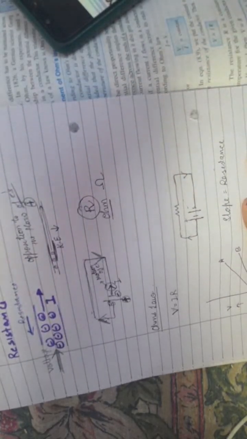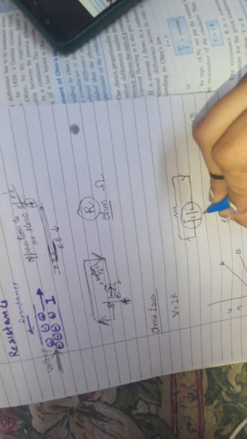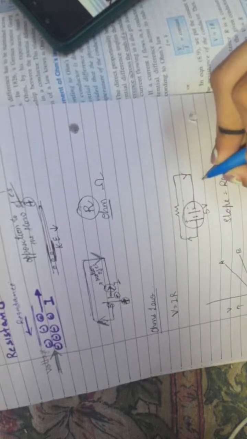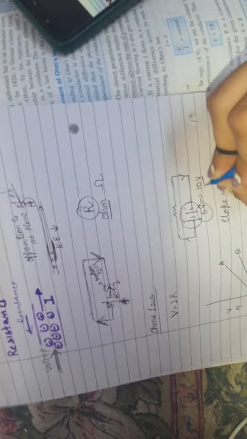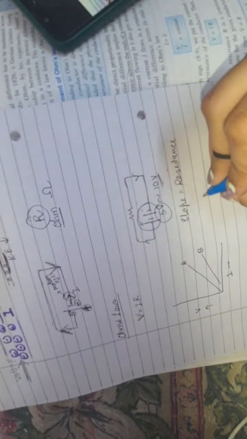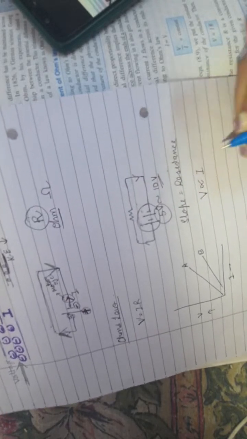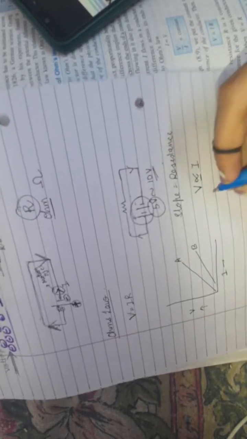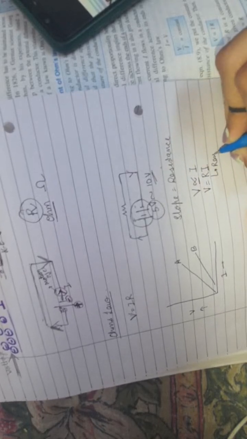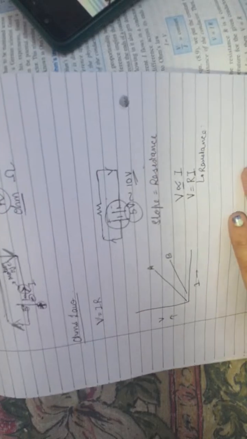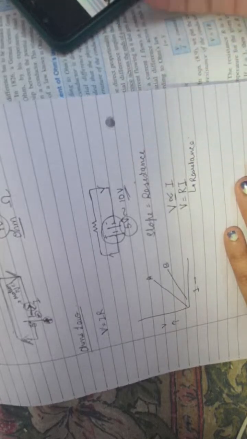One thing you have to remember is that if you increase your voltage, suppose this is a 5 volt battery, the current generated would be according to 5 volt. If you increase it to say 10 volt, it will generate more current. So the law states that the potential difference is directly proportional to the current. If you want to remove the proportionality sign, you have to put a constant. Let that constant be R, which is resistance. The more the voltage, the more the current generated.